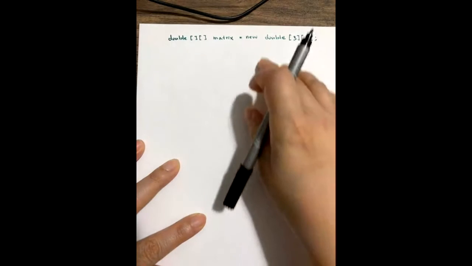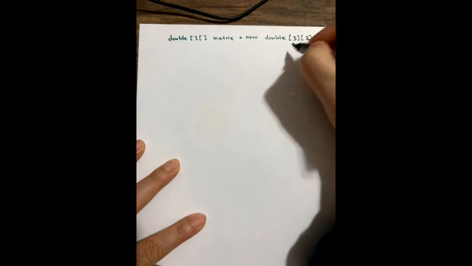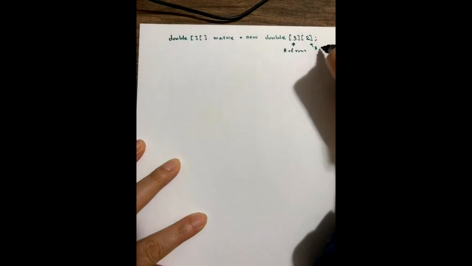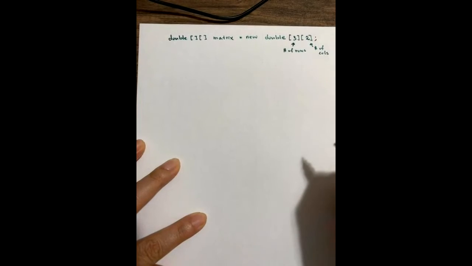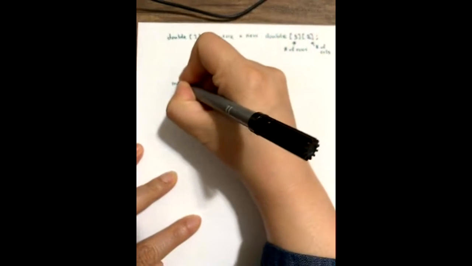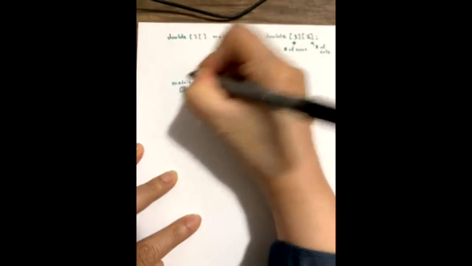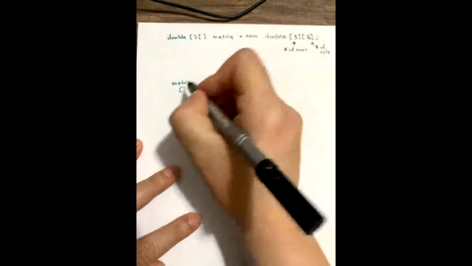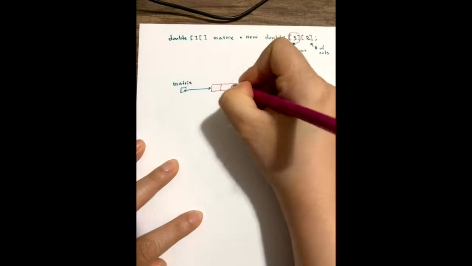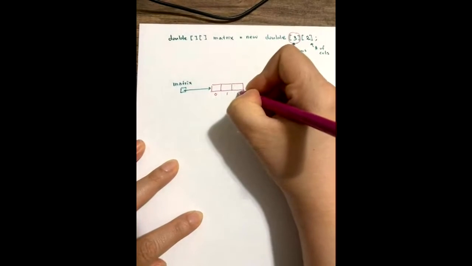Then I can think about drawing a diagram. This is the number of rows. This is the number of columns. When I draw the diagram, this is very similar to what we did before: matrix is a reference. This reference is actually pointing to only the first array, the first dimension. So it makes only size 3. So I can name the index numbers 0, 1, 2.